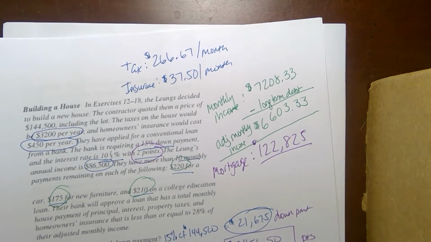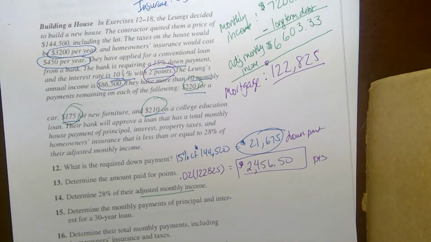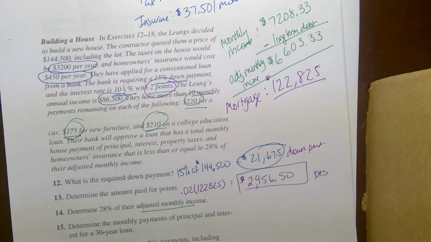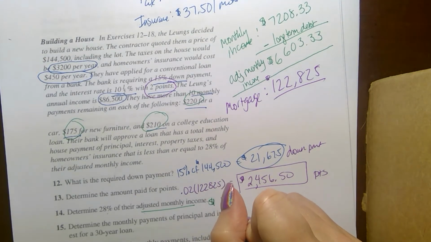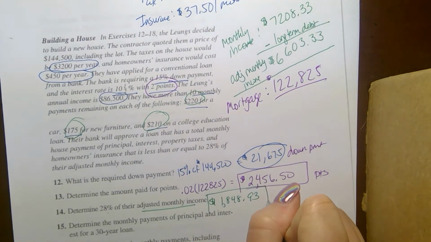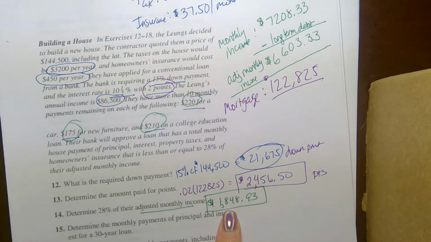To start looking to see how much the bank will loan them, I need to take 28% of that because that's the max that they will loan. So I'm going to multiply that adjusted monthly income times 0.28, and I get a value of $1,848.93. If they're going to get their loan, the total monthly payment, including tax and insurance, needs to be less than that amount.